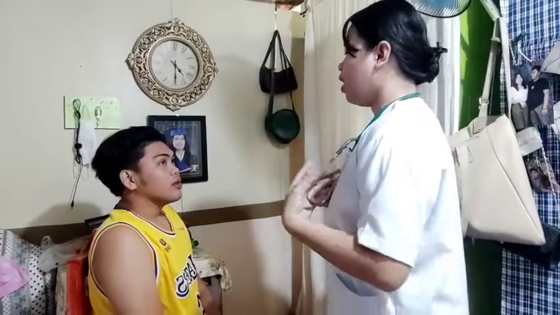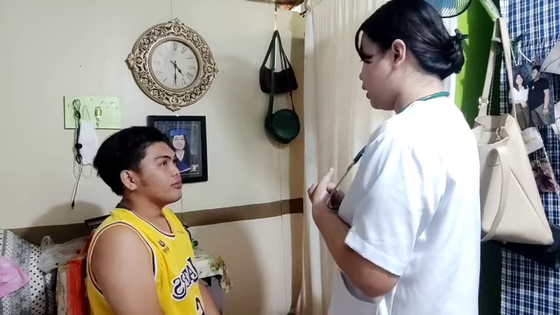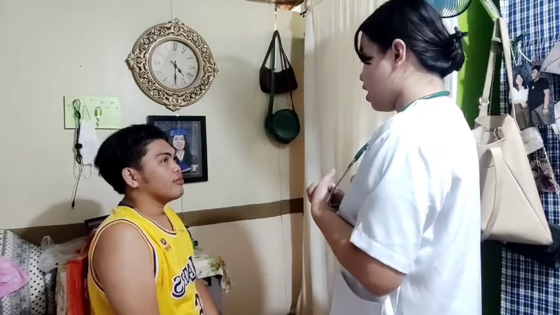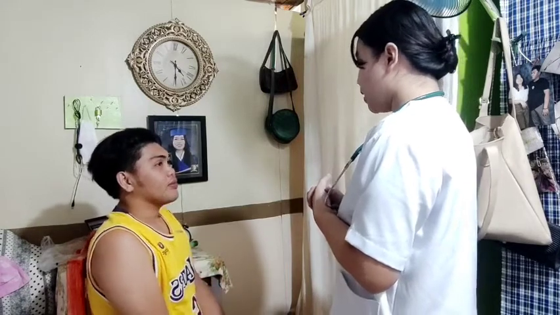Now I'm going to auscultate for anterior breath sounds, adventitious sounds, and voice sounds. Okay, sir. So basically, the sounds are all normal, indicating a good status of the lungs and respiratory system. So that includes our assessment for the thorax and lungs.